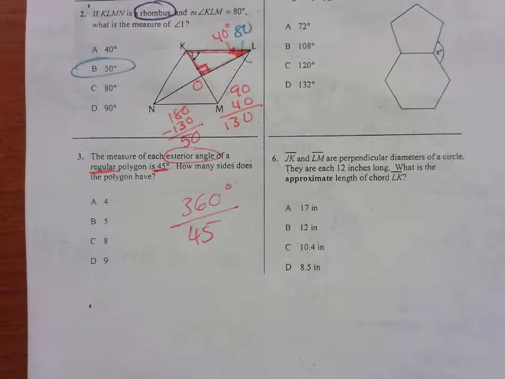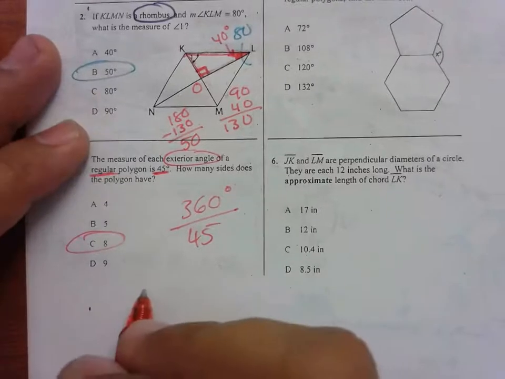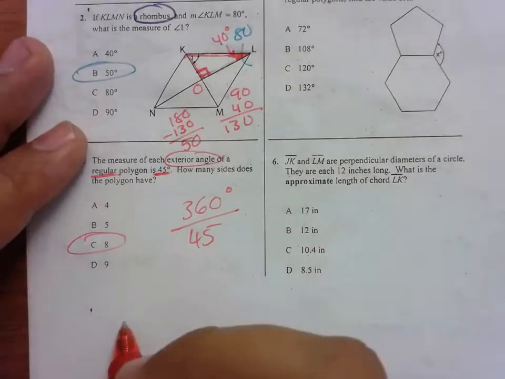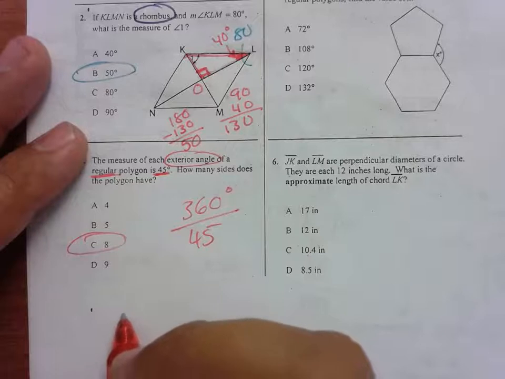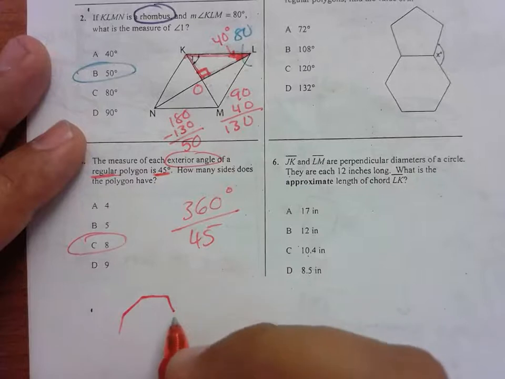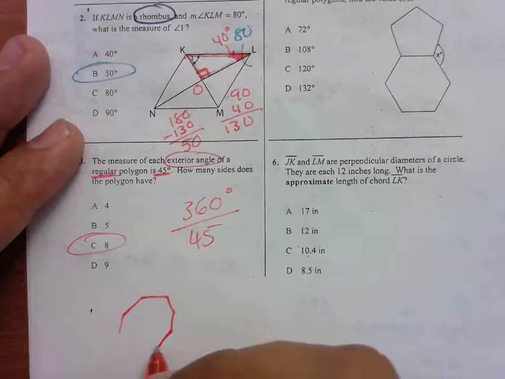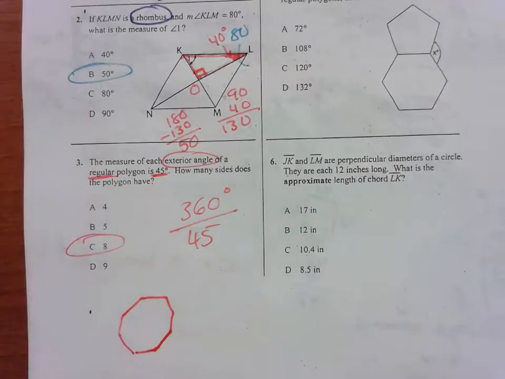How many 45 degree angles are there? Why don't you subtract it? Because you have to divide it. Because you have a shape. How do you draw an octagon? First of all, you put 360 because the exterior angles are supposed to equal 360. If it's an interior angle, it would be different. The interior is n minus 2 times 180. So there's your octagon.